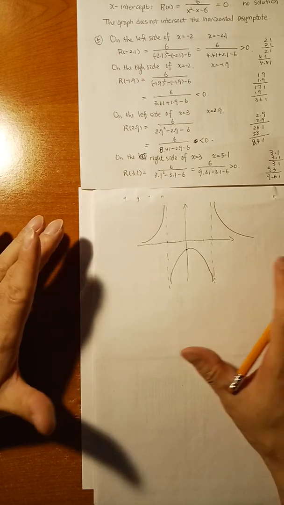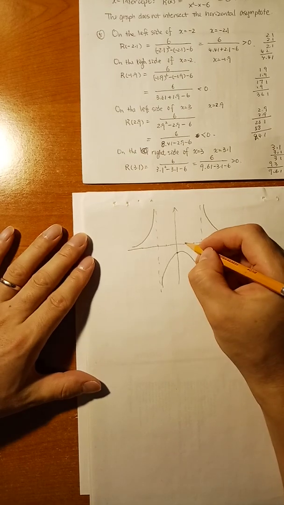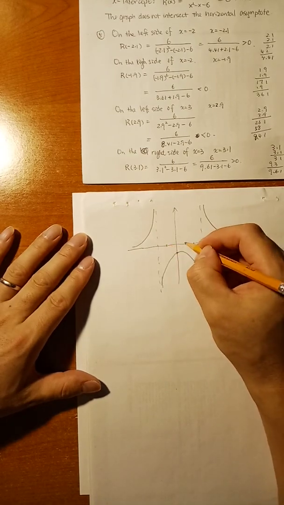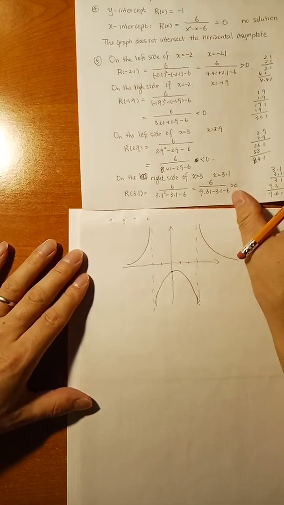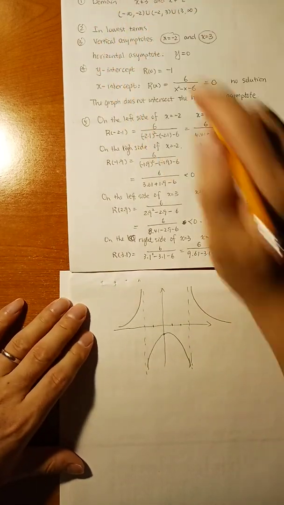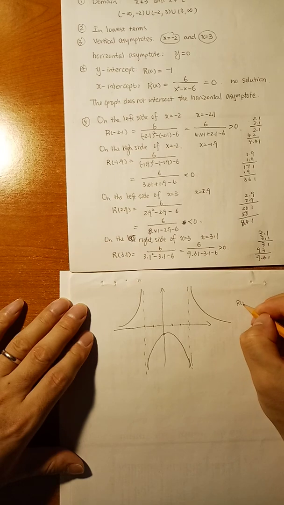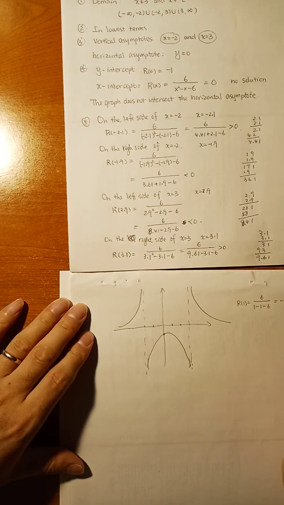If you want to make it more precise, just choose some more points. For example, here you can choose -1, 1, and 2, and evaluate the function. You evaluate r of 1. It's -1 also. Yes, r of 1 is -1.